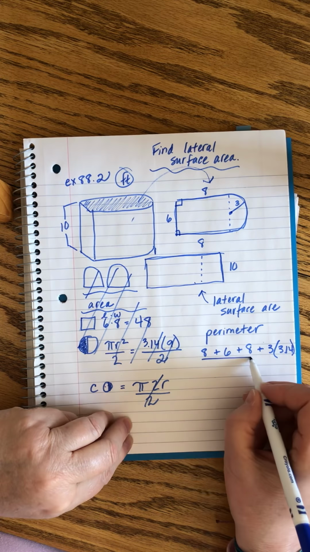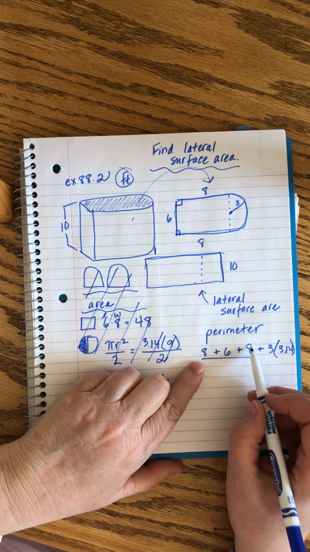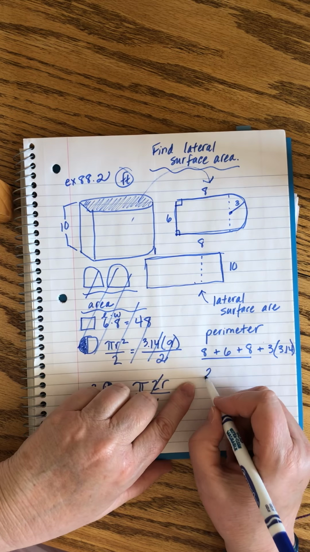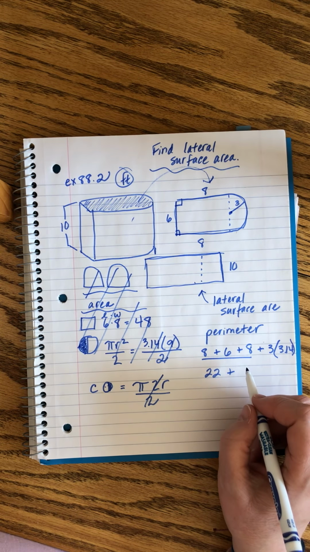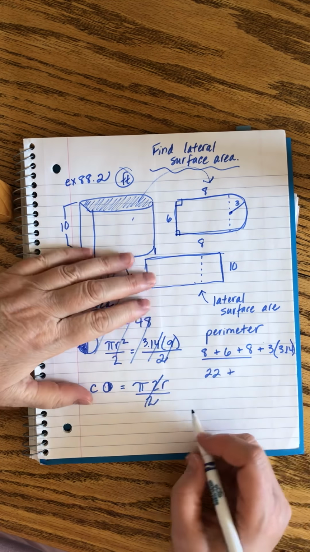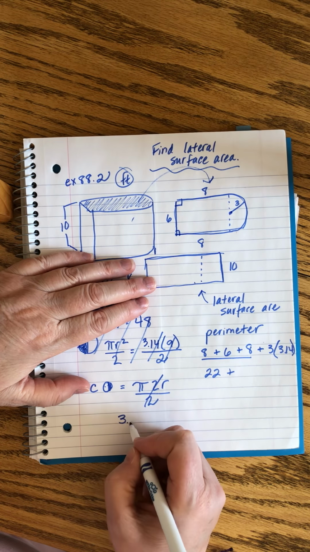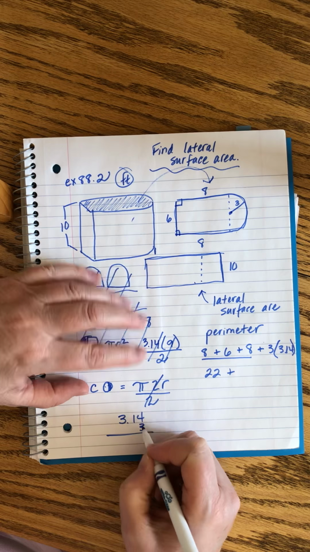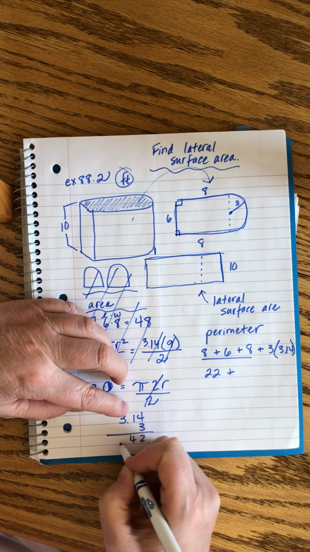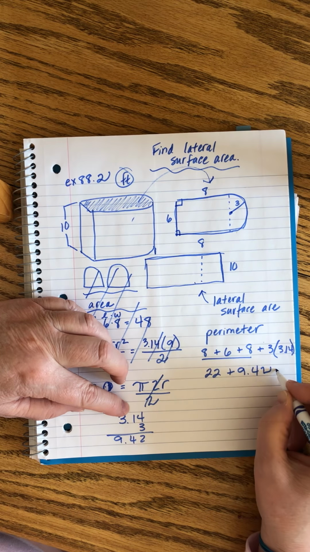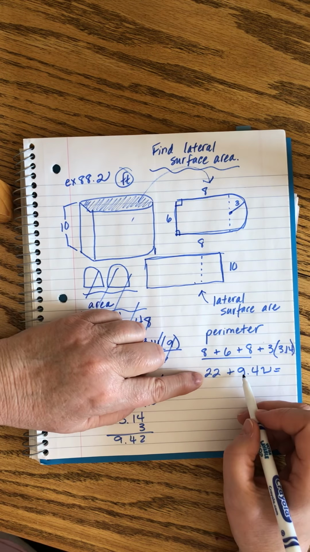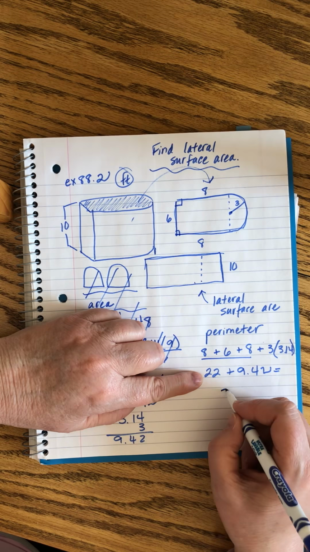Okay, I'm going to add the 8s together, that's 16 plus 6, so it's 22 plus, and then 3 times 3.14, I'll do that calculation here, 9.42. I can add that in my head, the 22 and the 9 are going to give me 31.